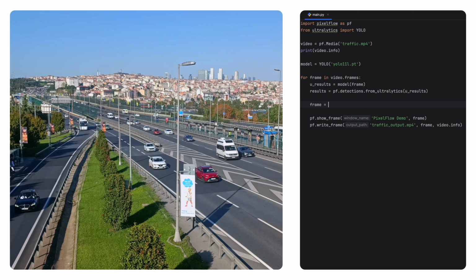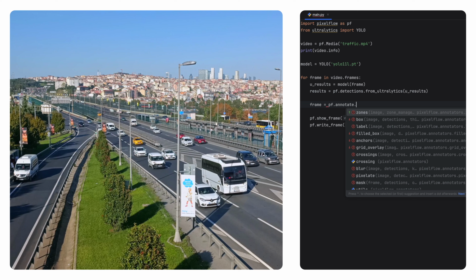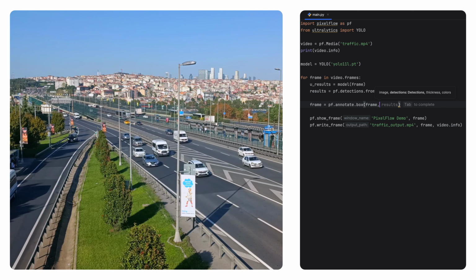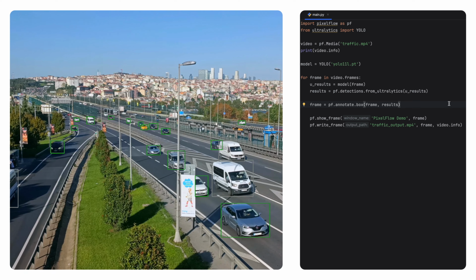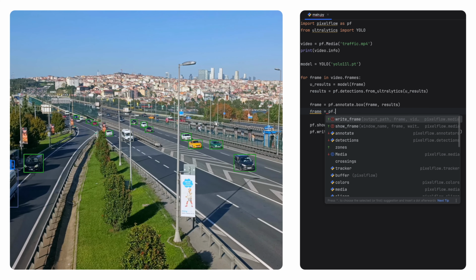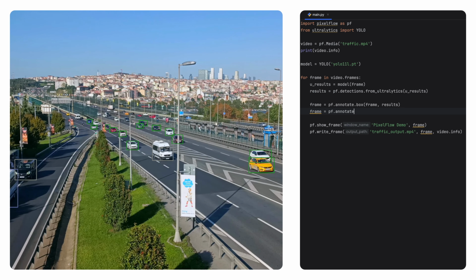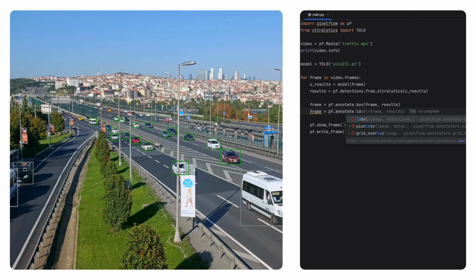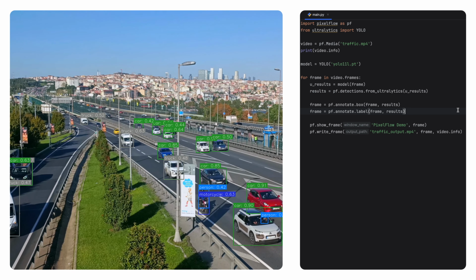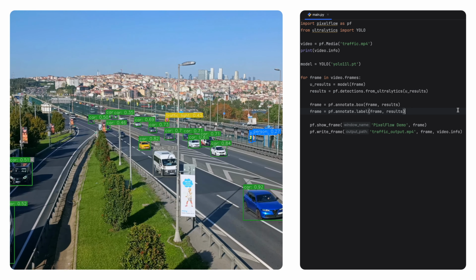The first thing I want to do is draw bounding boxes. For this, I'll use the box function from PixelFlow's Annotate module. I need to pass the frame and the results. And just like that, we have bounding boxes on our detected objects. Now let's add labels to see what objects we're detecting. I'll use the label function. Again, I need to pass the frame and results. Beautiful. Now we can see the class names and confidence scores.